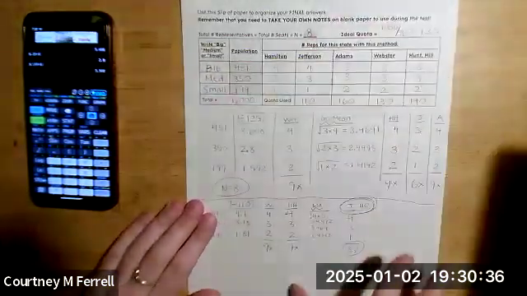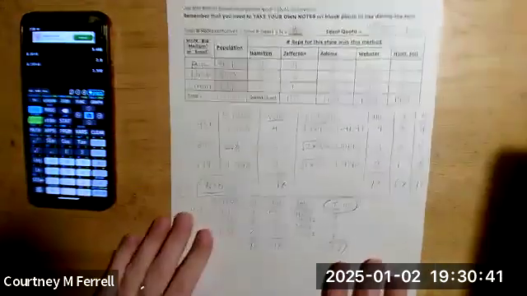And remember, you can bring these notes with you to the test. Okay, so definitely make sure to do that.